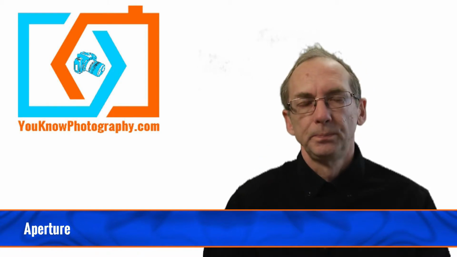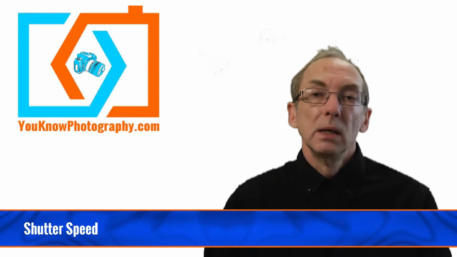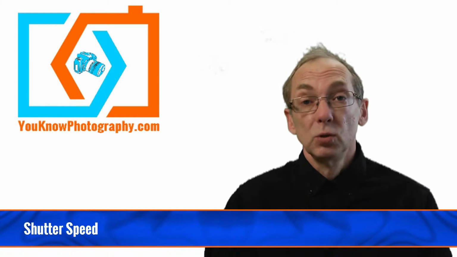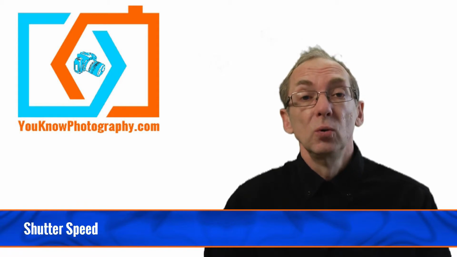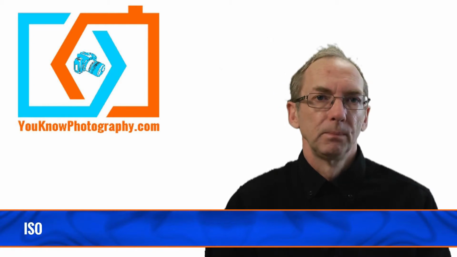F22 is a very small circle and lets in only a little light. F2 is a large opening and lets in a lot of light. Shutter speed determines for how long the sensor is exposed to light, and it's normally measured in fractions of a second. 1/10 of a second is considered to be quite a slow shutter speed. 1/1000th of a second is quite a fast shutter speed.